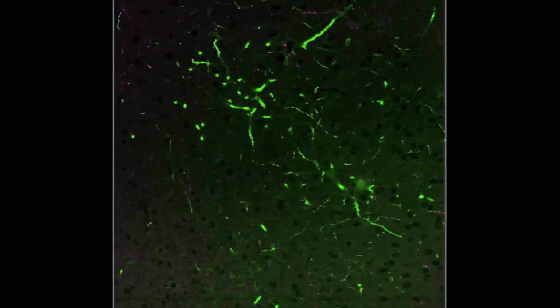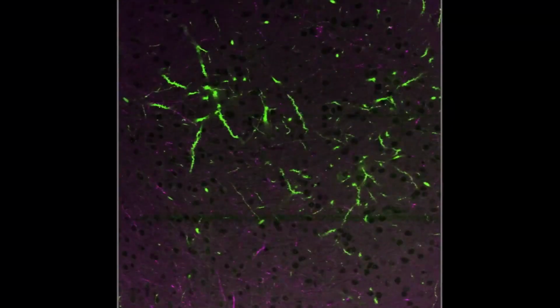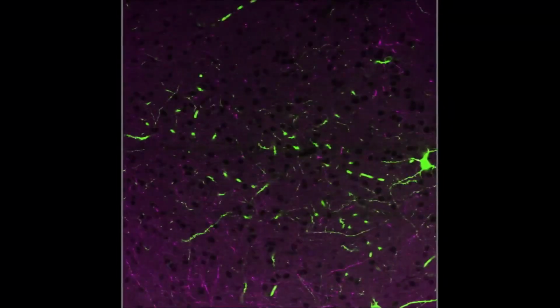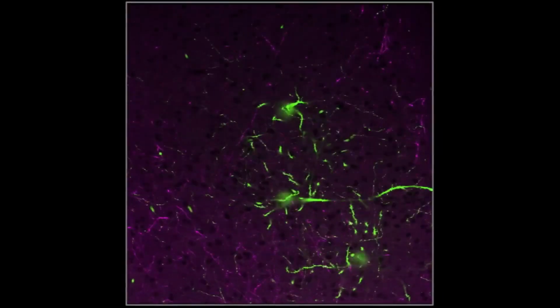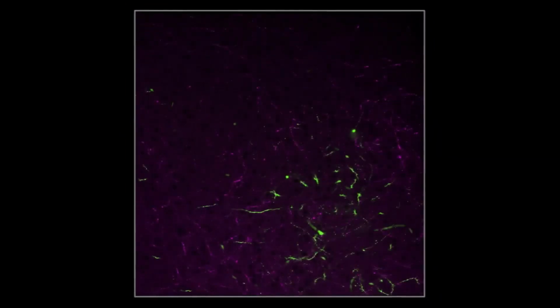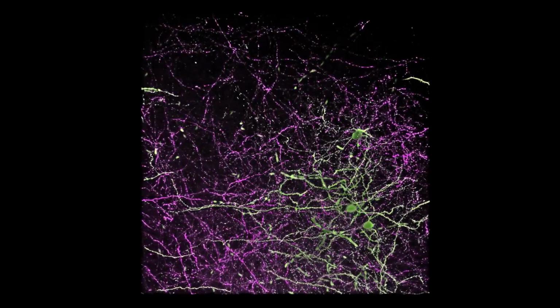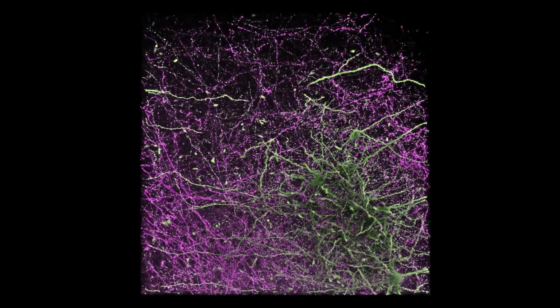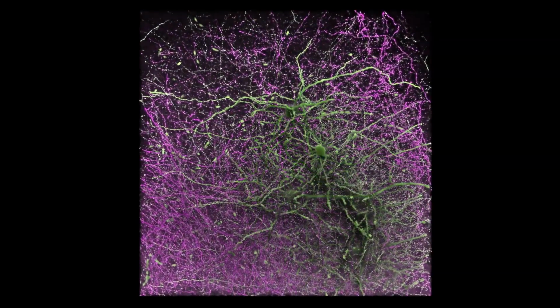Everything you see here is real data. We're looking through a microscope at neural tissue, going down through an area of the brain called the medial prefrontal cortex. We can use these microscopic images to reconstruct the three-dimensional layout of the neurons and really see the intricate and intertwining patterns that they make.